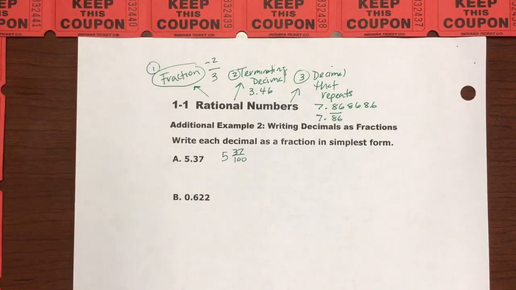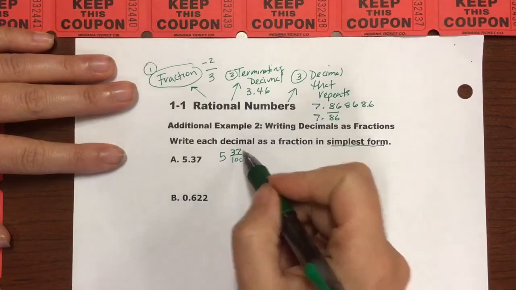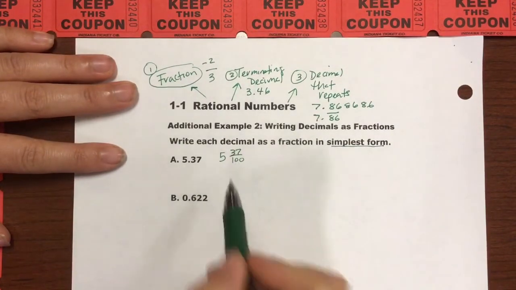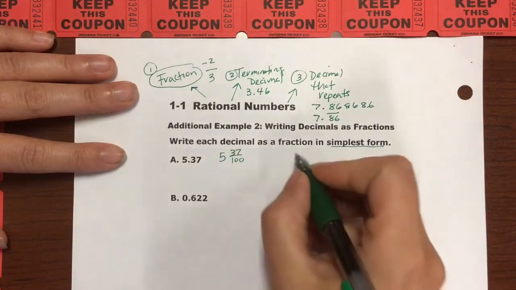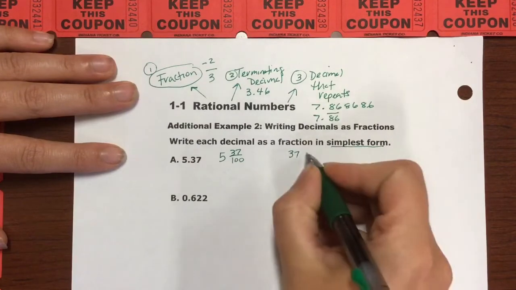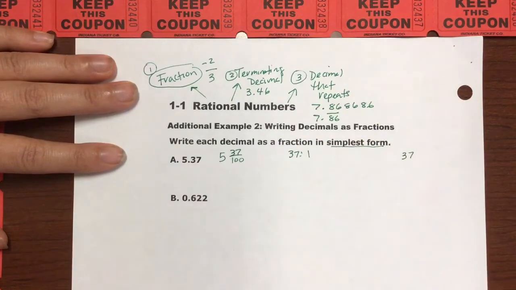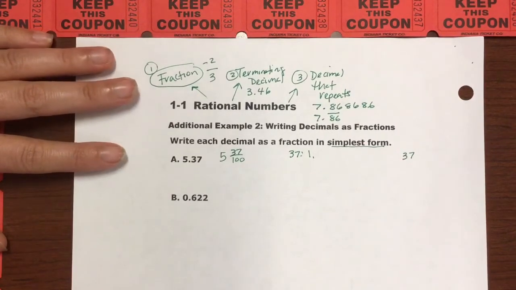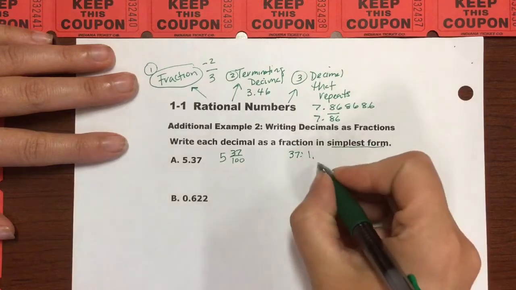Okay? Now what we need to do is put it in simplest form. We just need to simplify this fraction. So are there any common factors between those two? Well, 37. What are the factors of 37? Well, I'm going to write 37 here. There's 1 and 37, obviously. Okay. We're going to check 2. Well, 2 doesn't go into 37 because 37 is odd. Okay, so 2 is not going to happen.